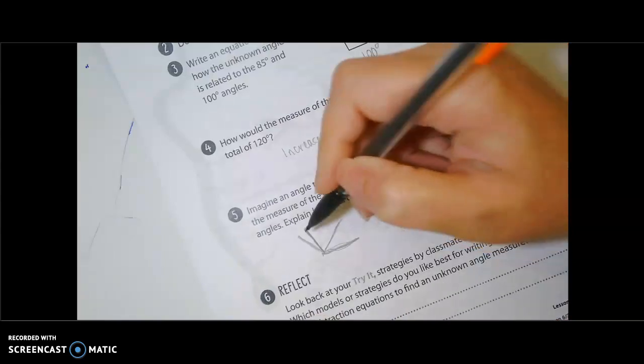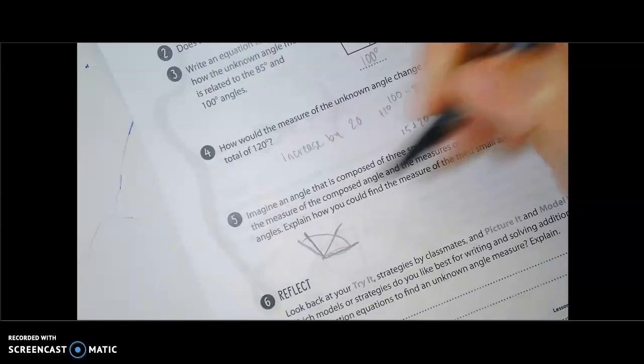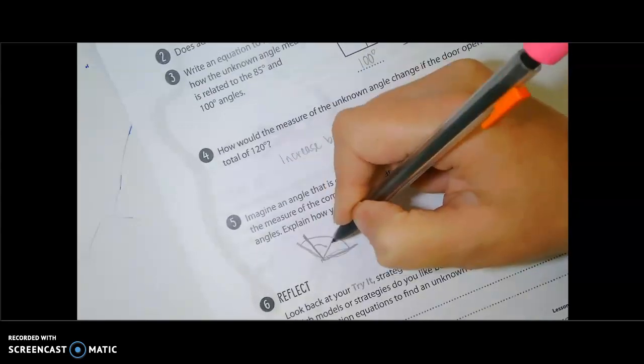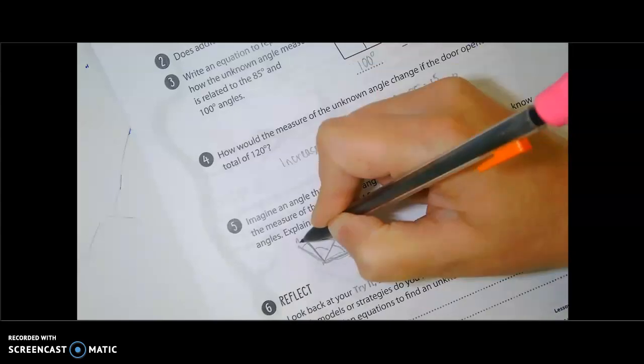If I know the total, the composed angle, and I know 2 of my other angles, how do I find the third?